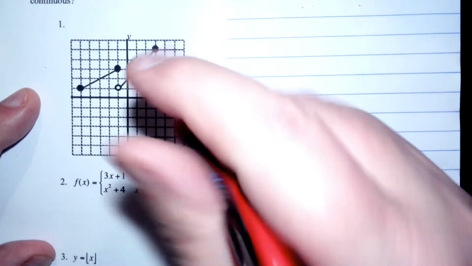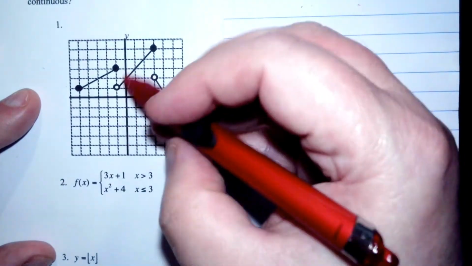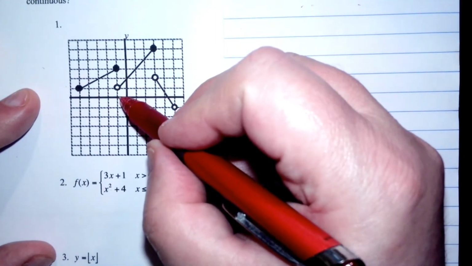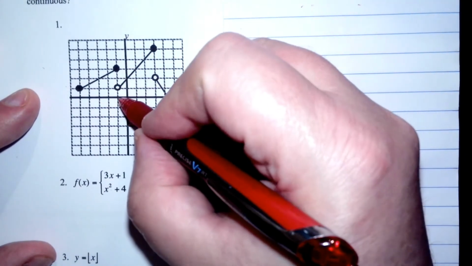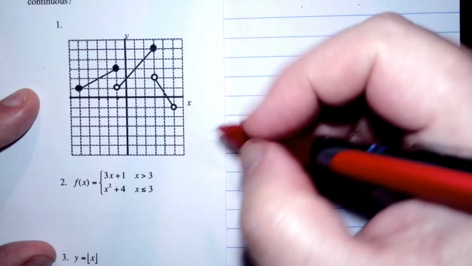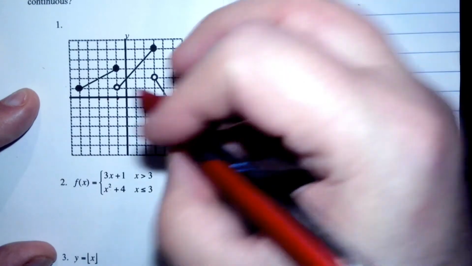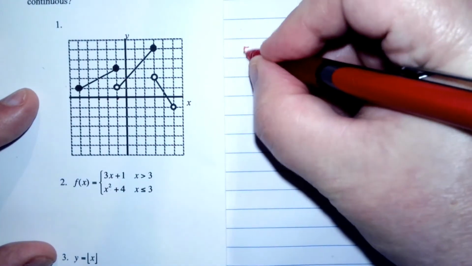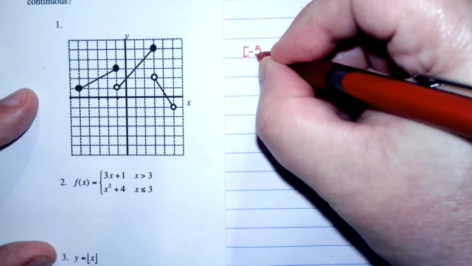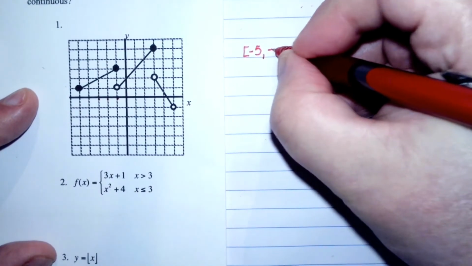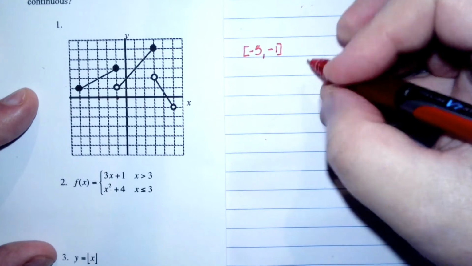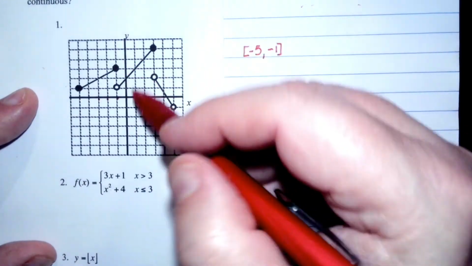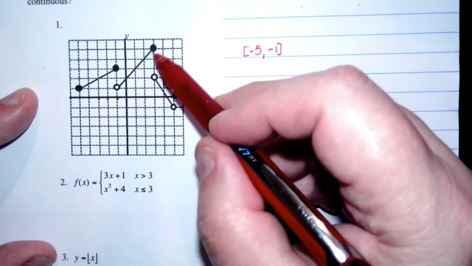Well, and again, the graph is marked off in squares that are size 1 by 1. So this is -1, -2, -3, and so on on the x-axis. So it's continuous on this interval, the interval from -5 to -1. It is continuous on this interval.